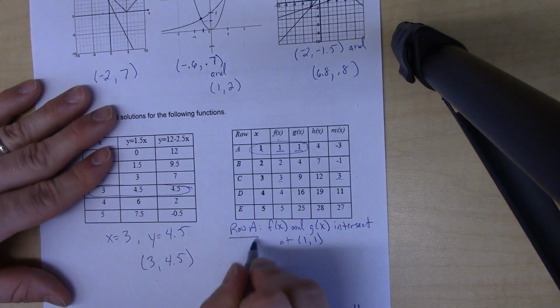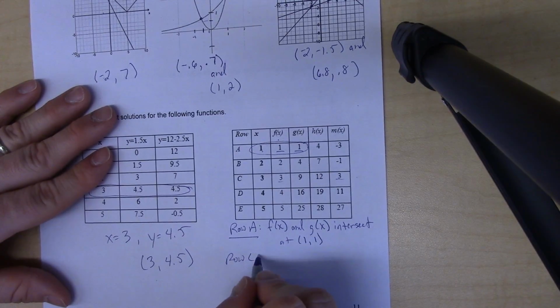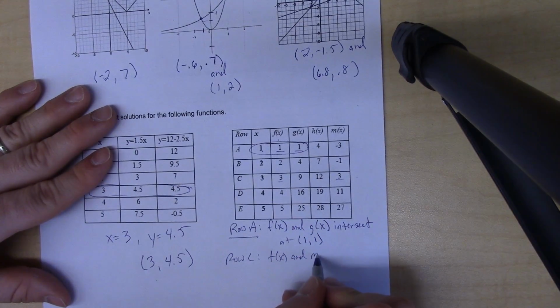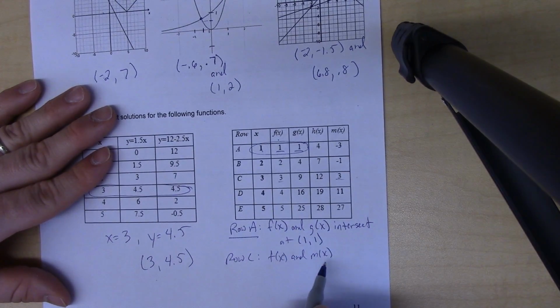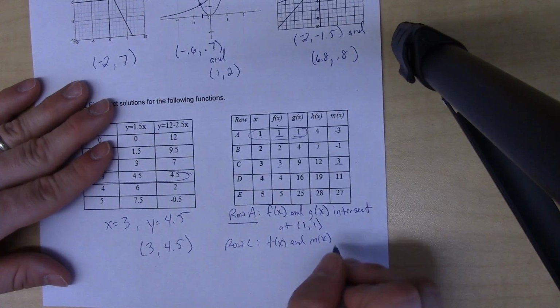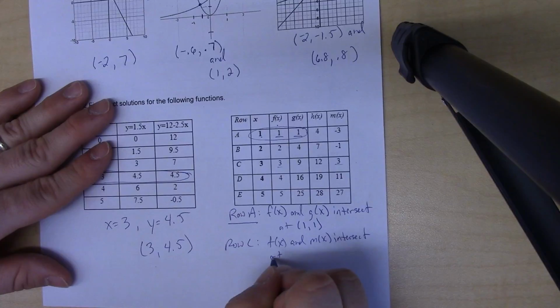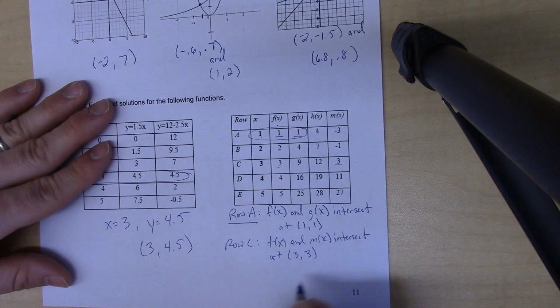Okay. So, row C, well, f of x and m of x. That does not mean m times x, it means m of x. It's function notation. Intersect at 3, 3.